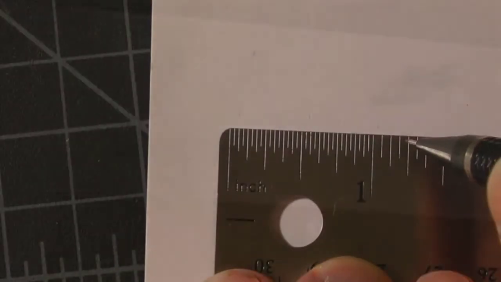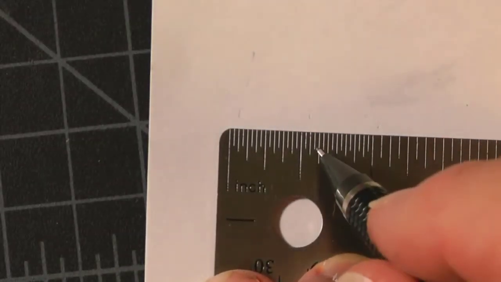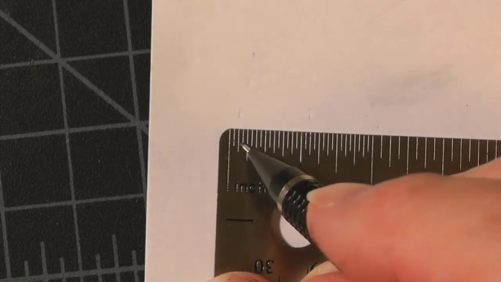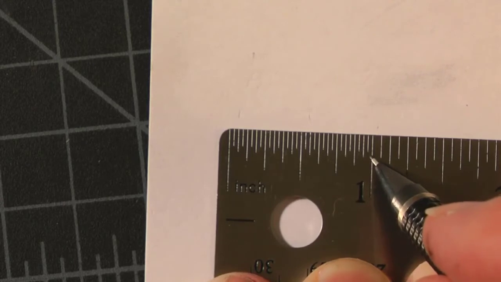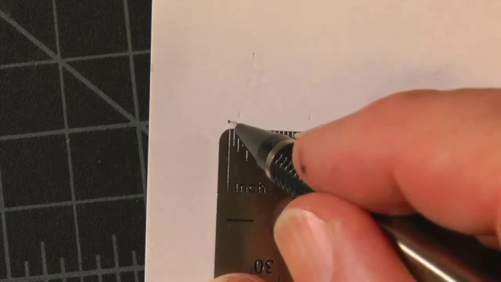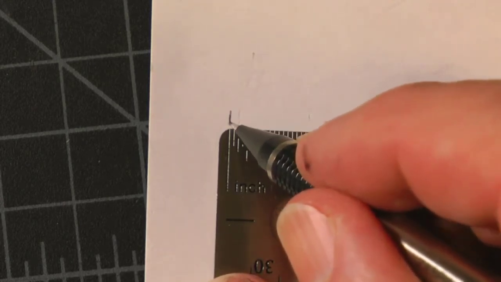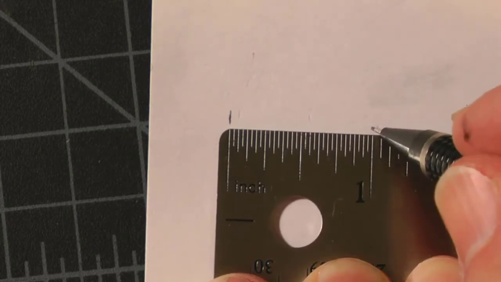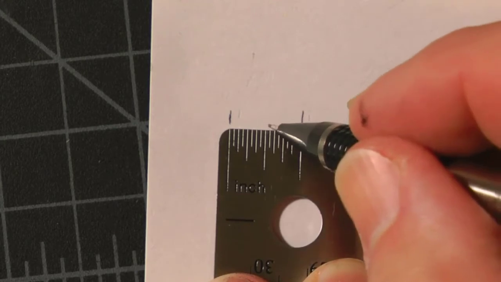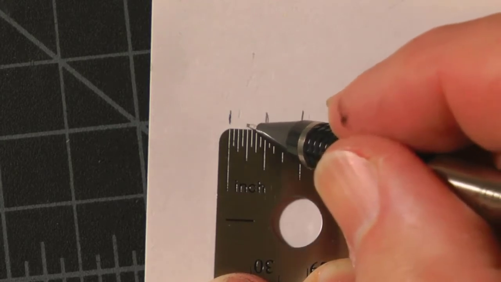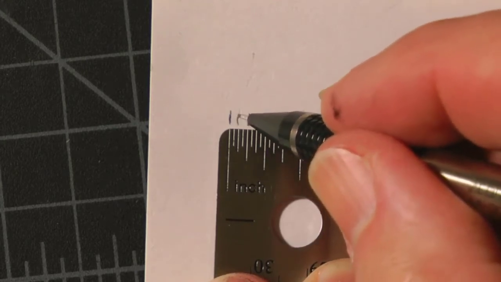Now let's look at this other end of the ruler. Here we are dealing with the 32nds. There are 32 little spaces between the 0 and the 1 inch here. We have 0 here, so there's the beginning. We've got the 1 inch over here. And of course we have our 1/2 inch, and we've got our quarters and our 8ths and our 16ths.